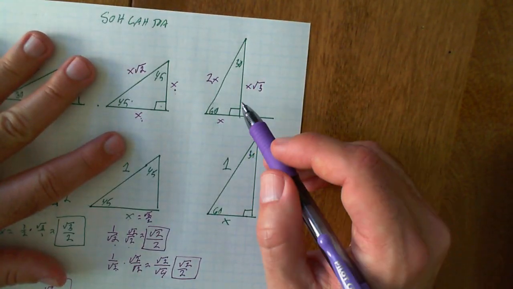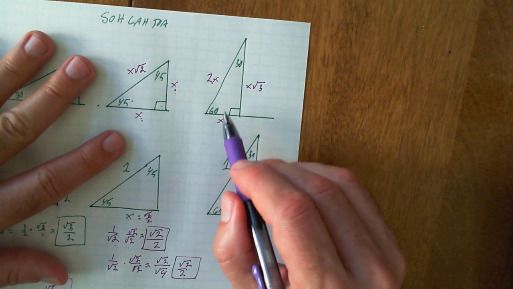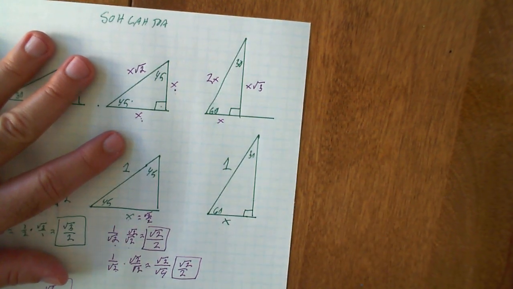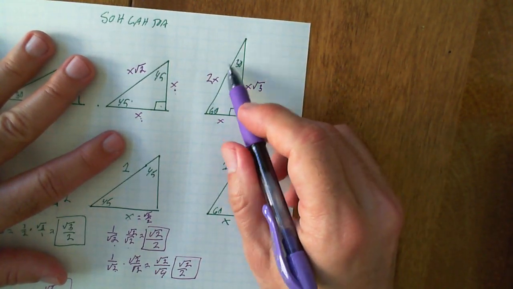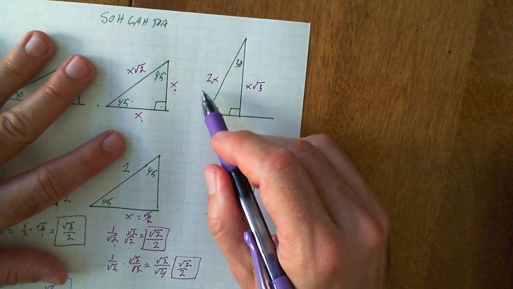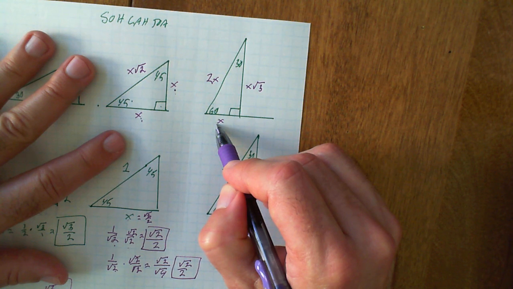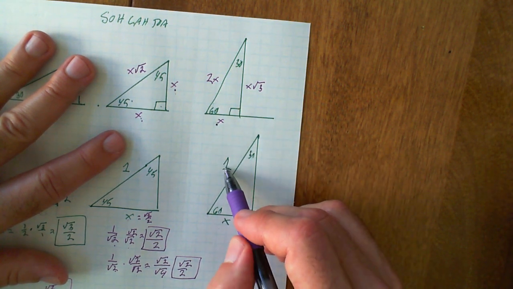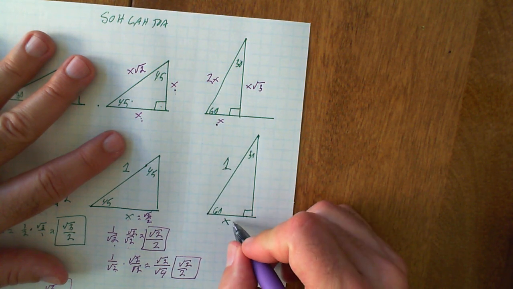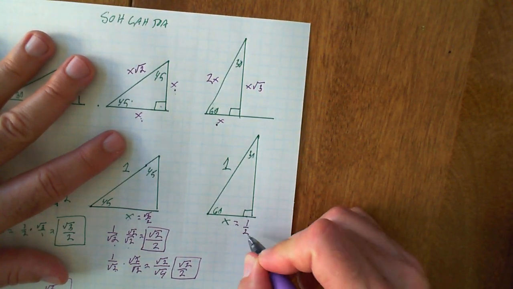Okay, again, if we're trying to solve for this, this is the opposite as my 30. If I'm given my hypotenuse, if I want to figure out the hypotenuse, I multiply by 2, but if you want to go back to this side, you divide by 2, right, to go over here. So I got to take my hypotenuse, divide by 2. What is 1 divided by 2? 1/2.